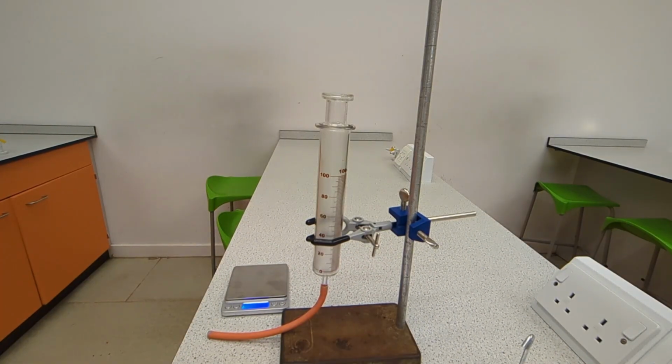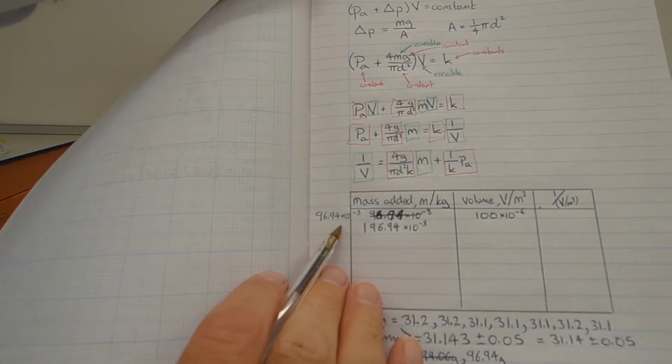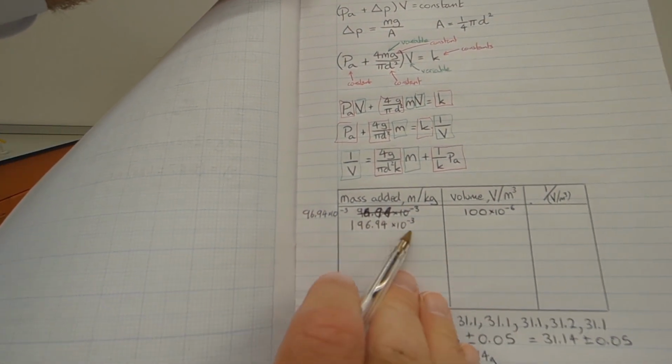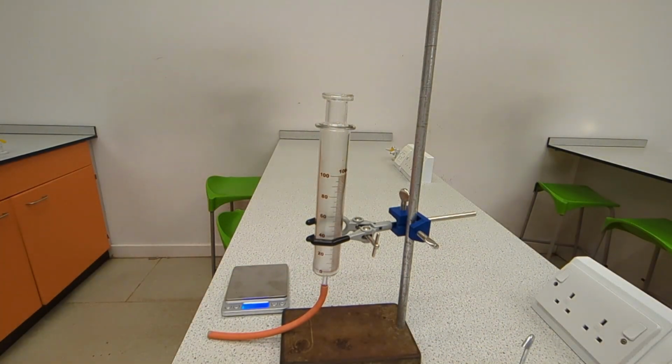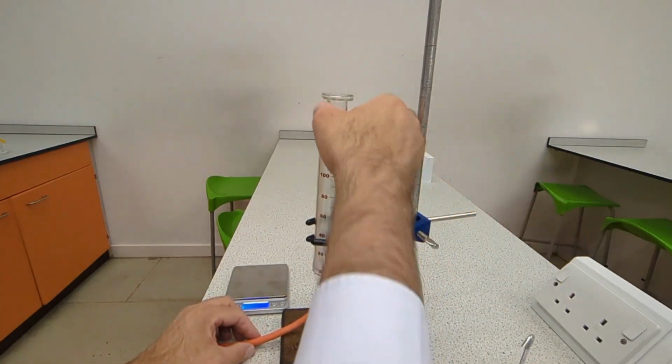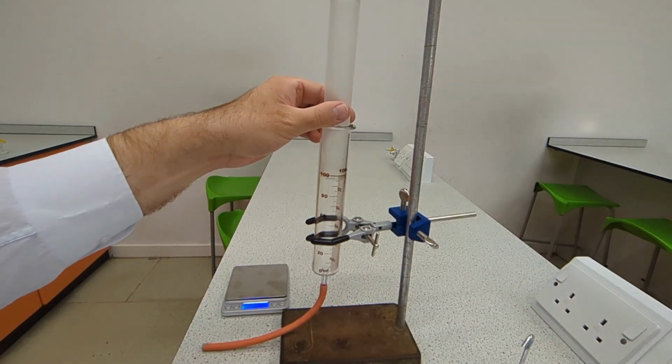96.94 times 10 to the negative 3. That's a little bit better. And then here, I should have put this times 10 to the negative 3 up there. I should have done these in grams. But never mind, we're doing it now. So let's hold it up there.